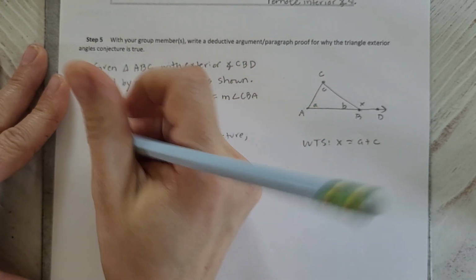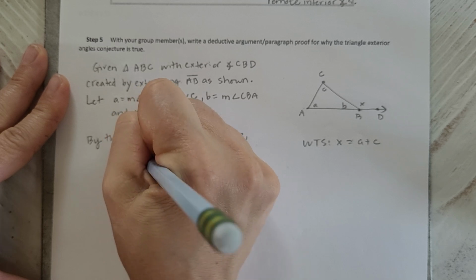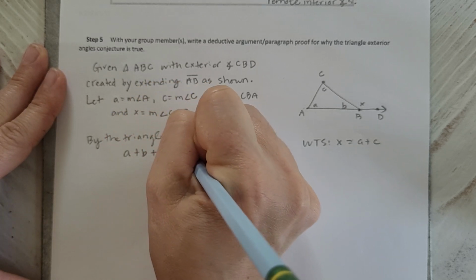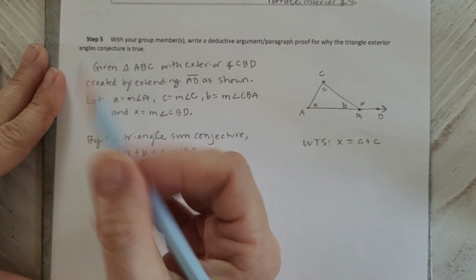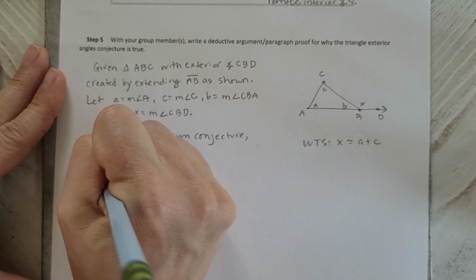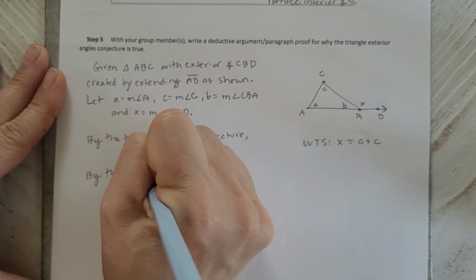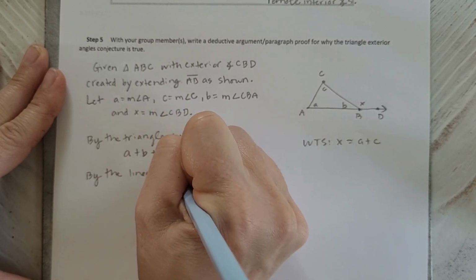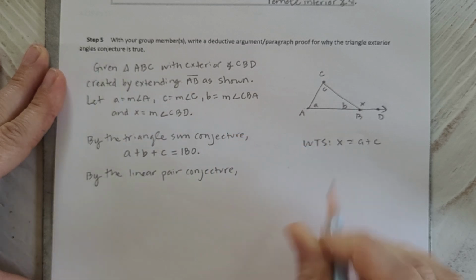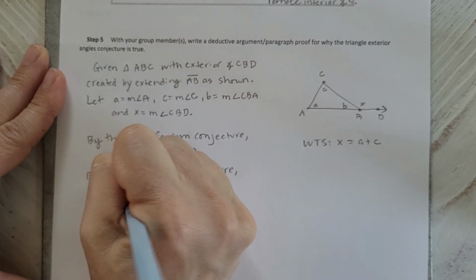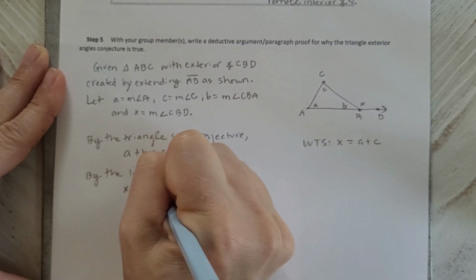The sum of the measures of the angles in the triangle is equal to 180. What else do we know? By the linear pair conjecture, B plus X is also 180.